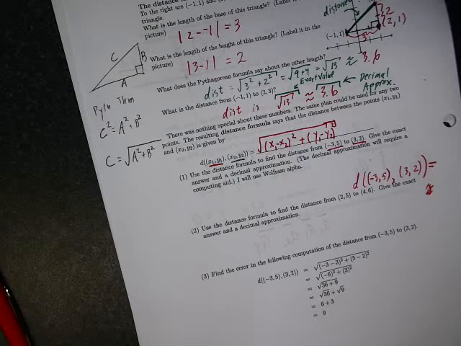I added instead of subtracting. Mistake.